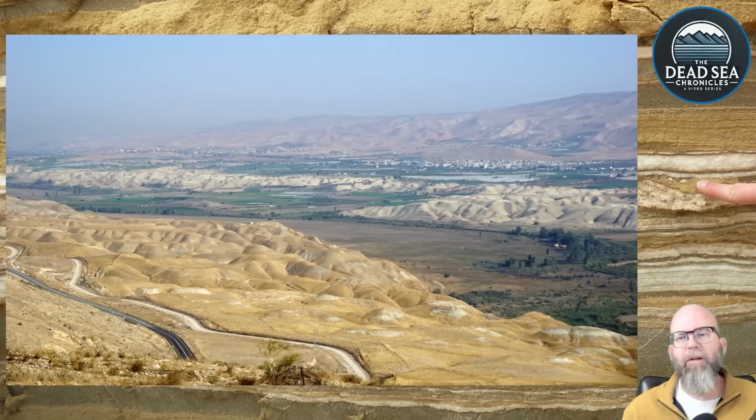But what's most important is that Lot looked around and saw that this whole plain of the Jordan Valley, north of the Dead Sea, was well watered. This isn't a tropical valley by any means, but it's well watered in the sense that there are water sources available: the Jordan River, along with a number of springs that keep a constant supply of fresh water to this area, allowing for irrigation.